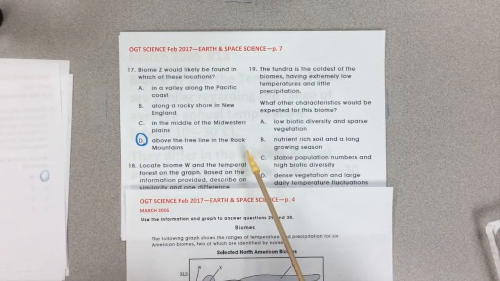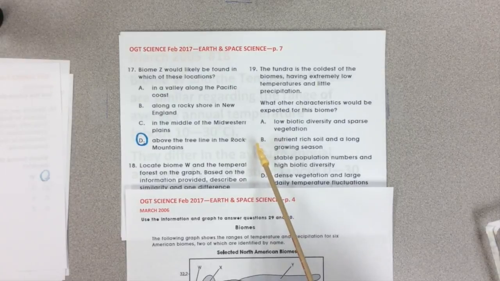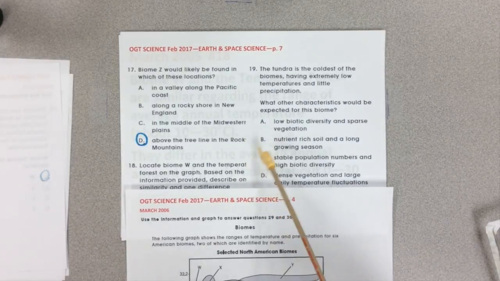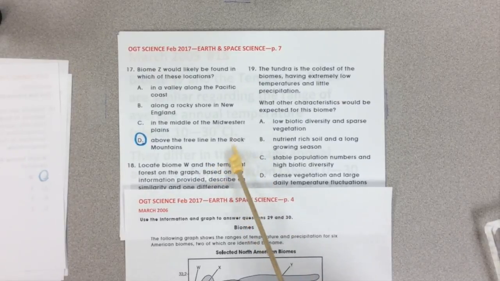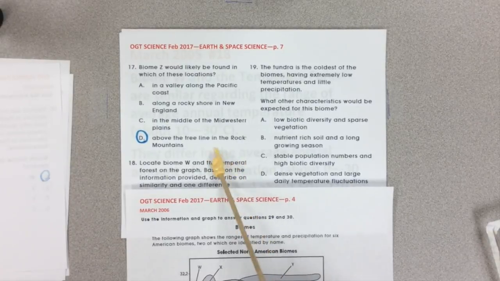First of all, you're in the mountains. The higher up you go, remember, you get colder as you go up. You've probably seen the movies about people freezing as they're trying to climb Mount Everest. And you're also above the tree line, so that would take care of the cold. So Biome Z would most likely be above the tree line there.